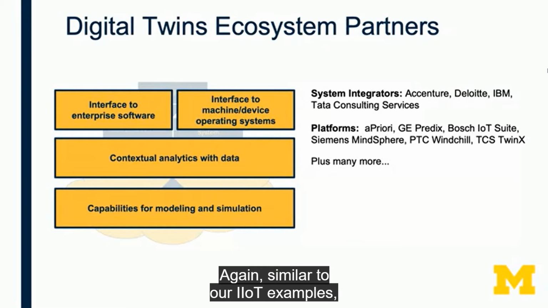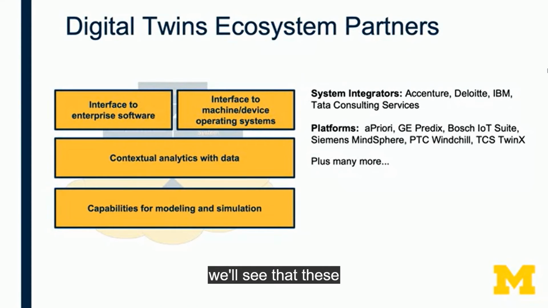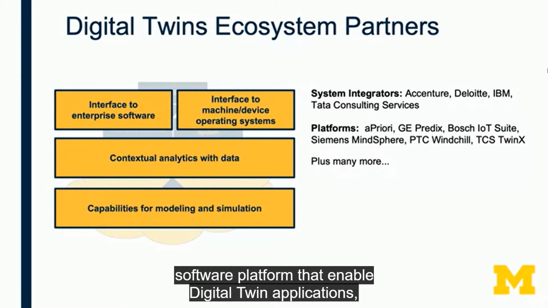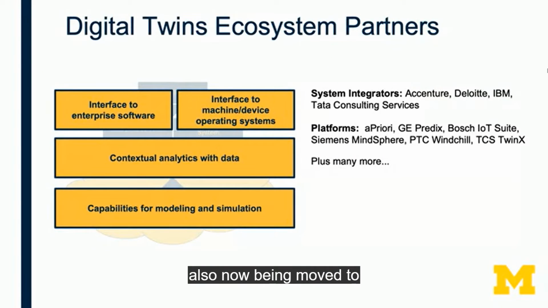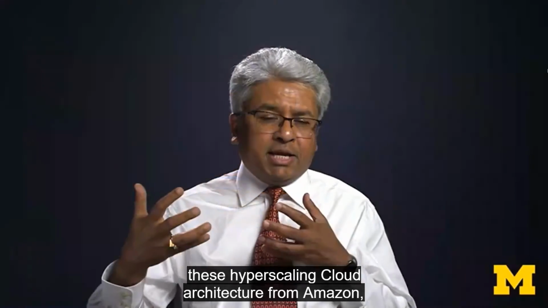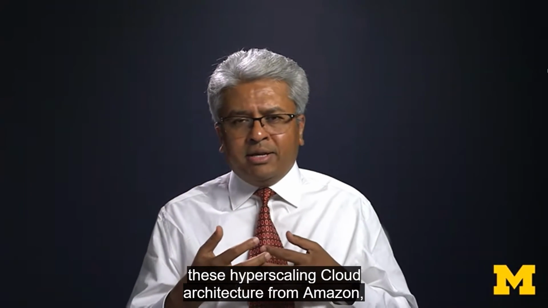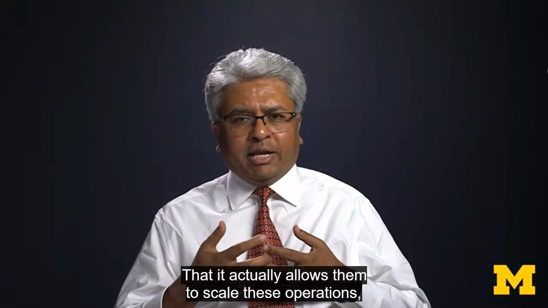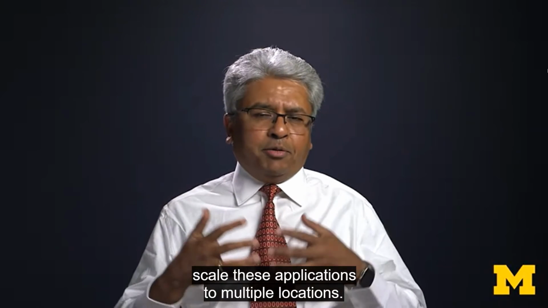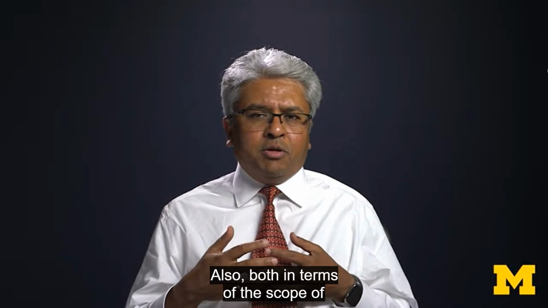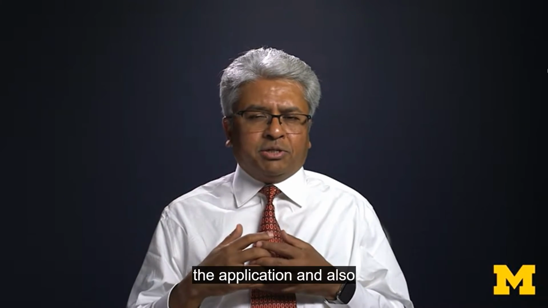similar to our IIoT examples, we'll see that these digital twin platforms, the software platforms that enable digital twin applications, are more and more being moved to this hyperscaling cloud architecture from Amazon like AWS or Microsoft Azure, so that it allows them to scale these applications to multiple locations, both in terms of the scope of the application and also the physical deployment of the application.